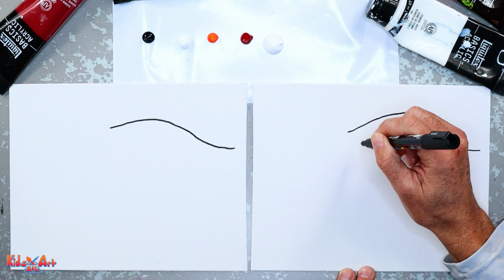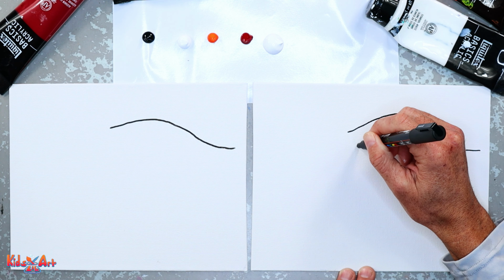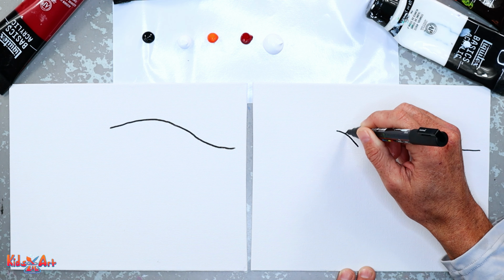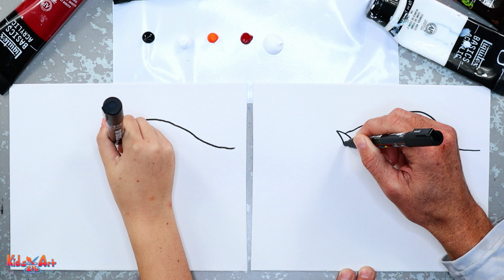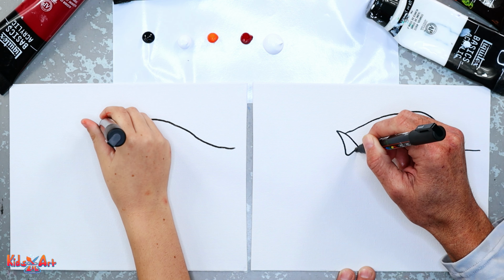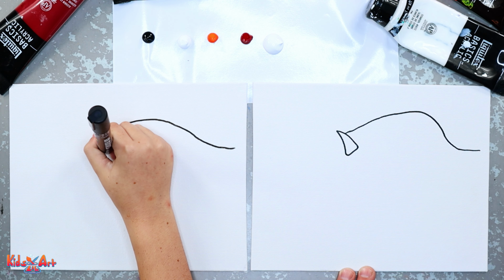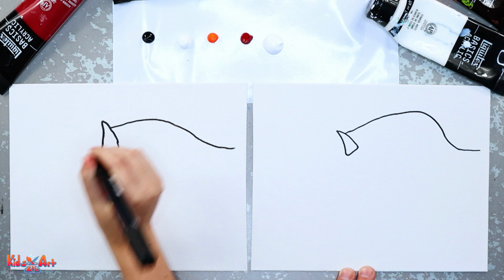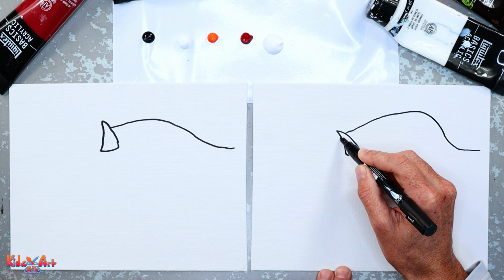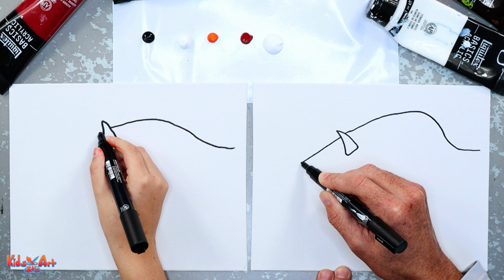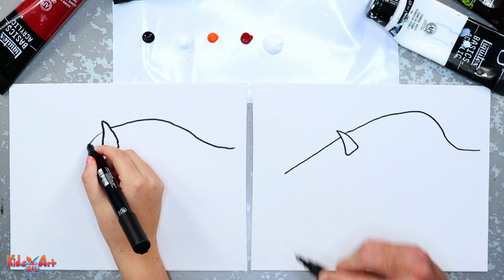And then he's got these spikes all over him, so we want to make sure those spikes look like they're in front of this. So we'll start with one right there, and something like that. Okay. And then we're going to come all the way down here to the tail.